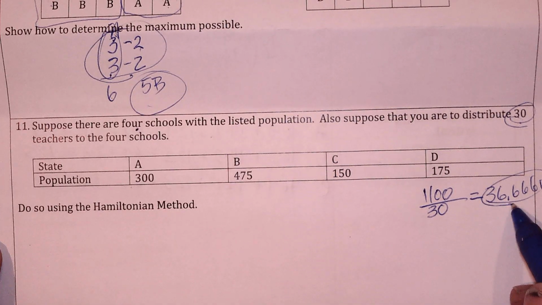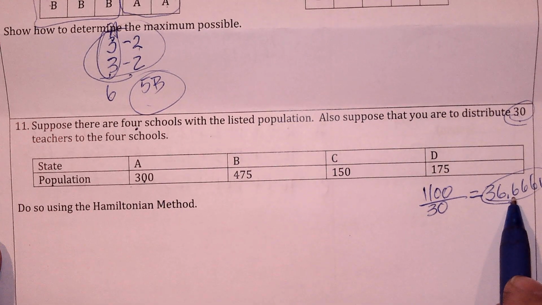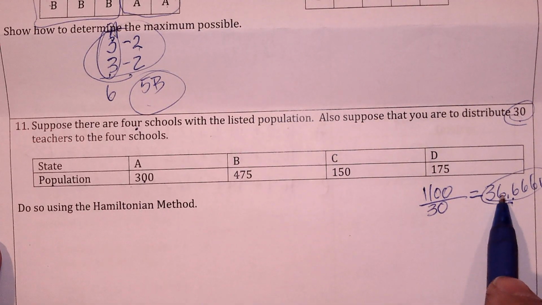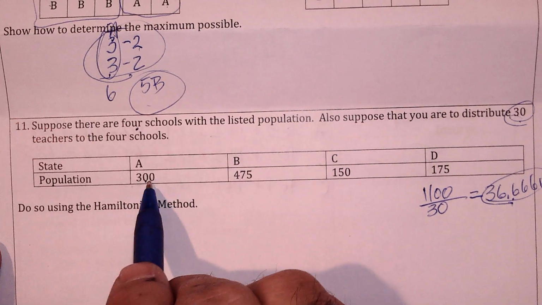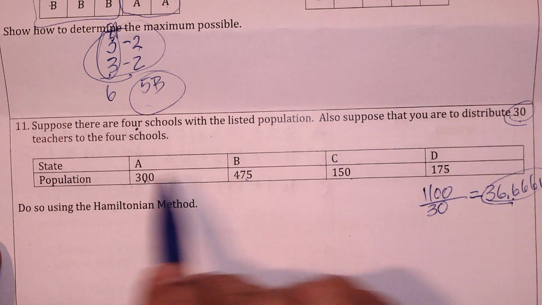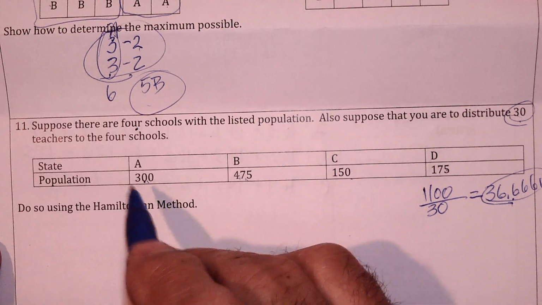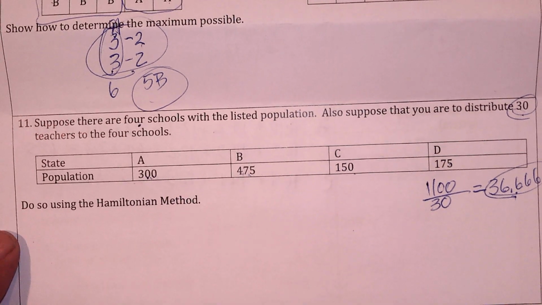So this is our standard divisor. So we're going to divide this by that to figure out how many, if there's 36 or almost 37 students in each class, I'm going to divide this by 37, actually by that number, to figure out how many teachers each school gets.